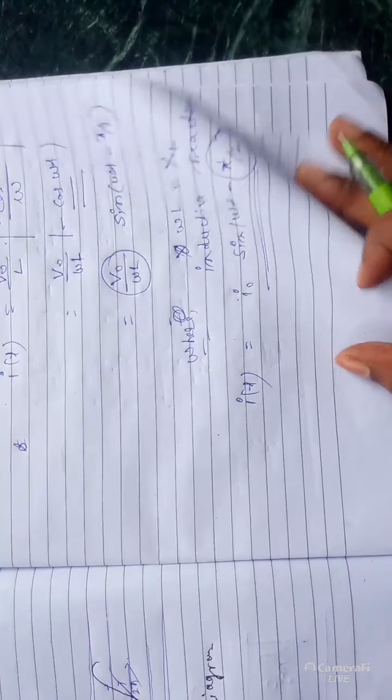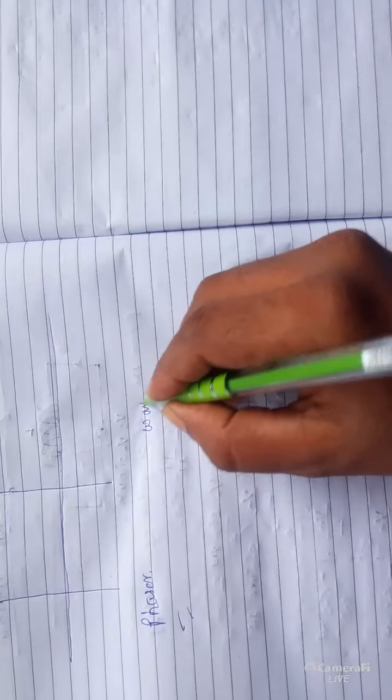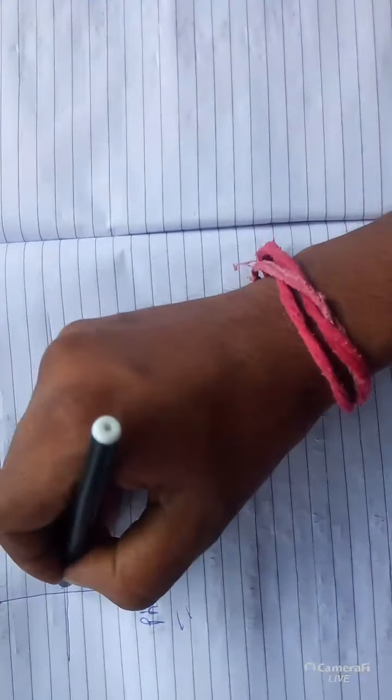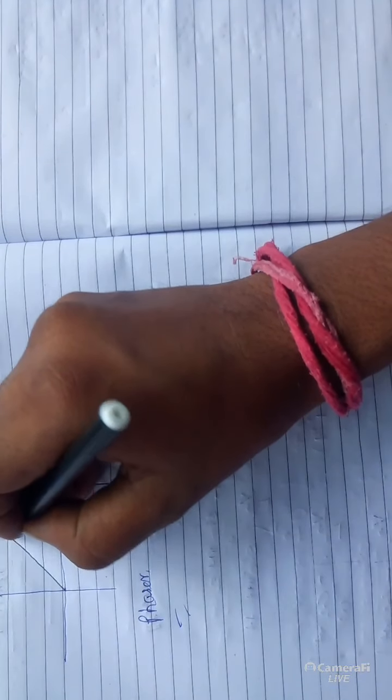Now come to the phasor diagram and wave diagram. What will be the phasor diagram and wave diagram? I am drawing the phasor on this side, and this side is the wave diagram. First of all, you have to take V is equal to V naught sin omega t.